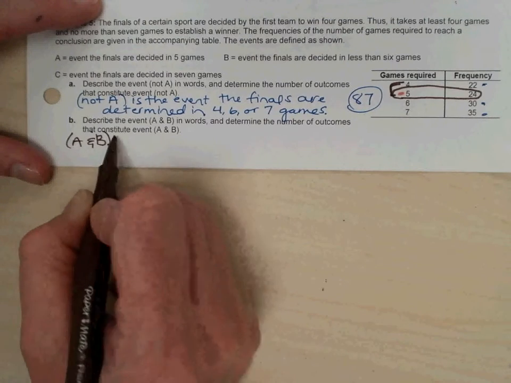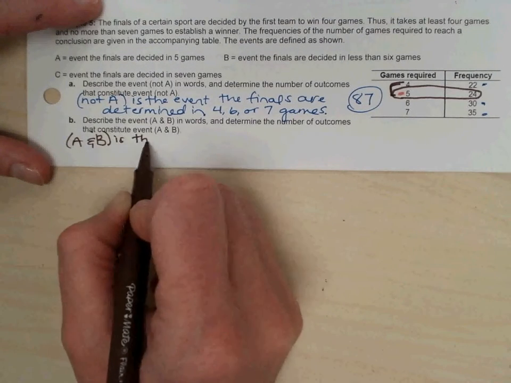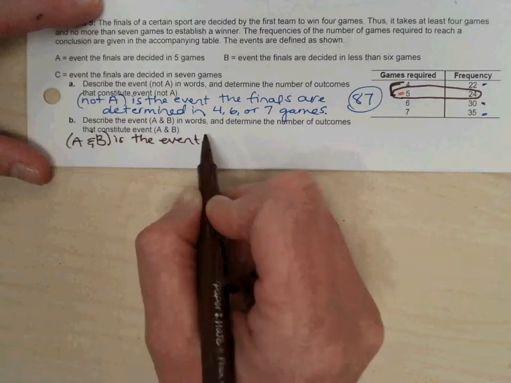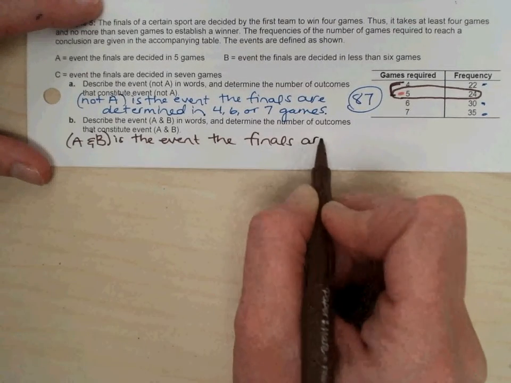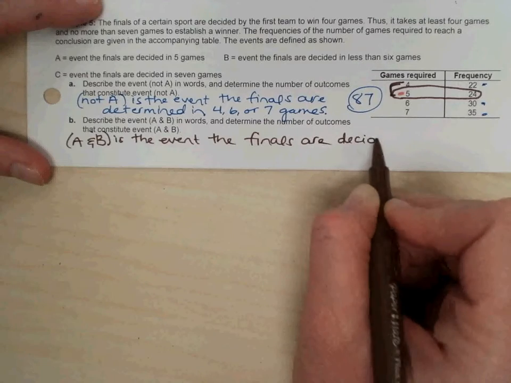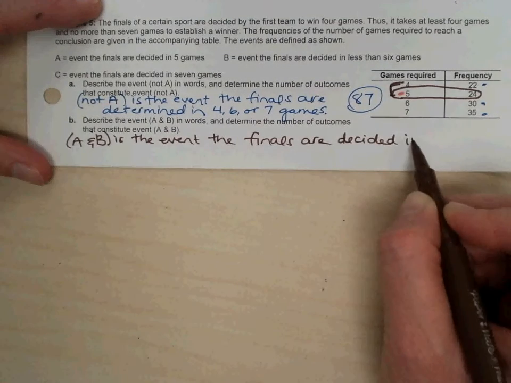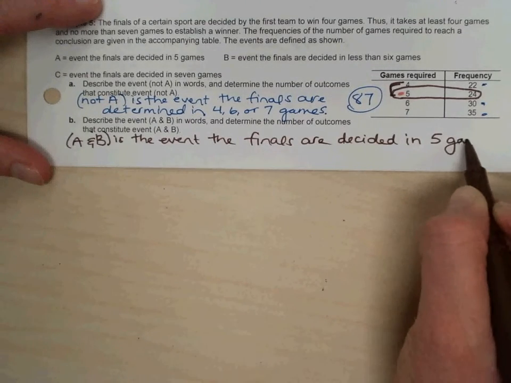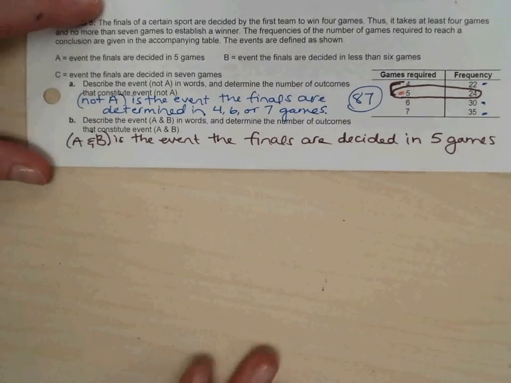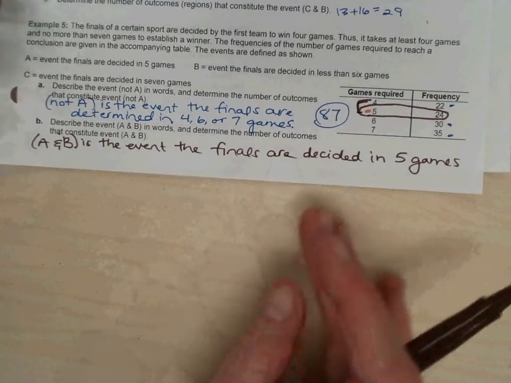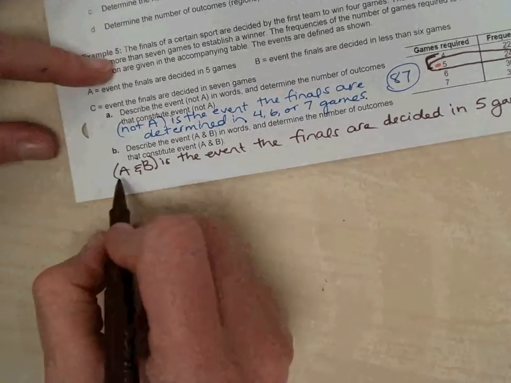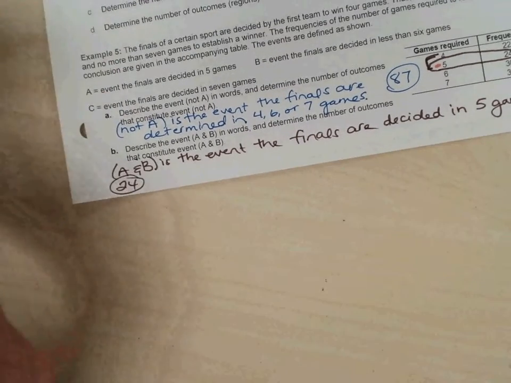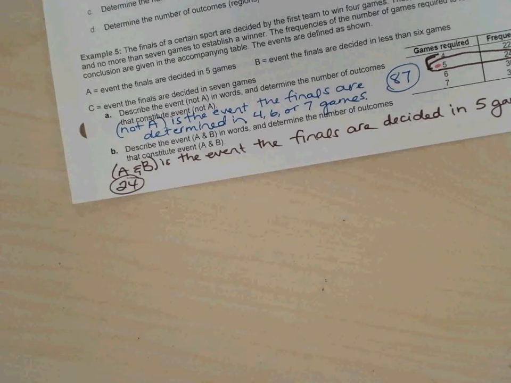To describe the event, A and B is the event the finals are decided in what? In 5 games, right? It's the only one that's in both. And there are 24 in that event.